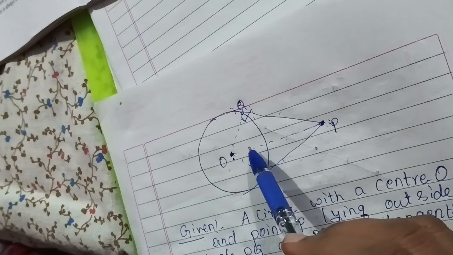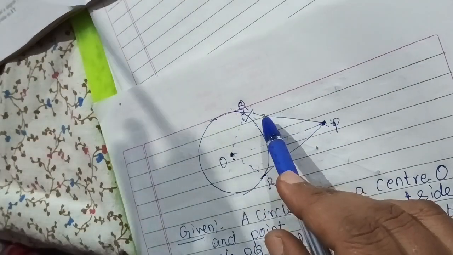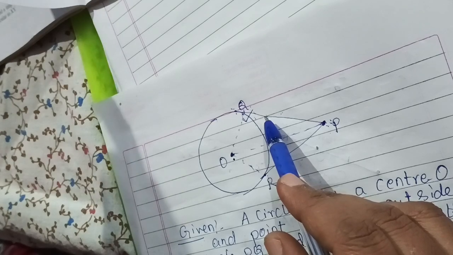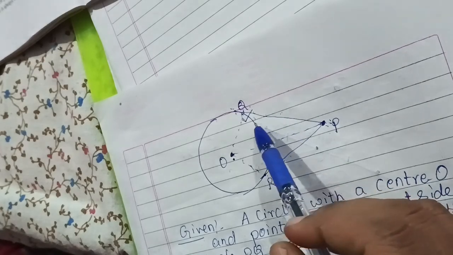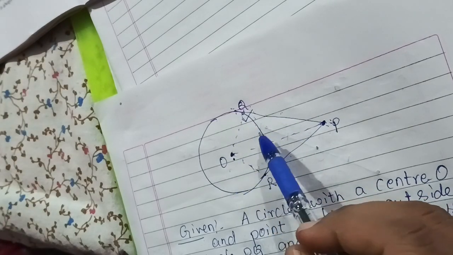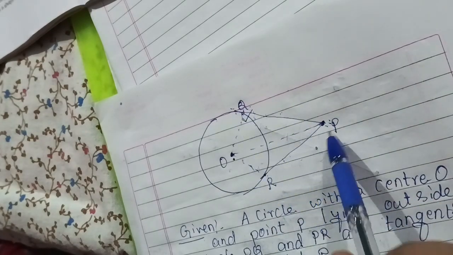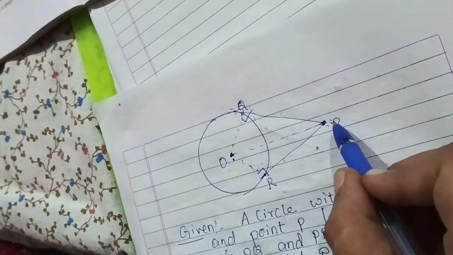The tangent at any point of a circle is perpendicular to the radius through the point of contact. So OQ is perpendicular to PQ, and OR is also perpendicular to PR.